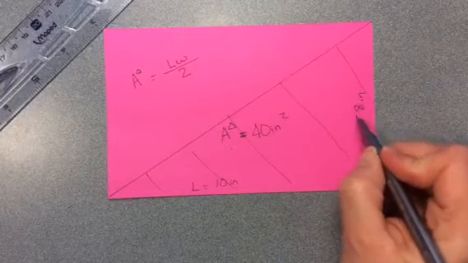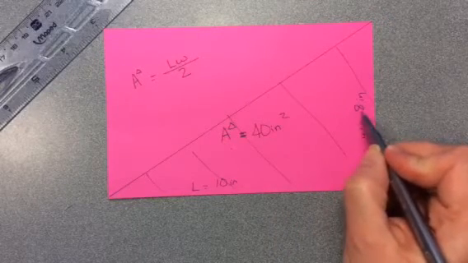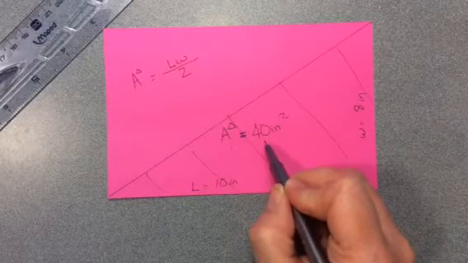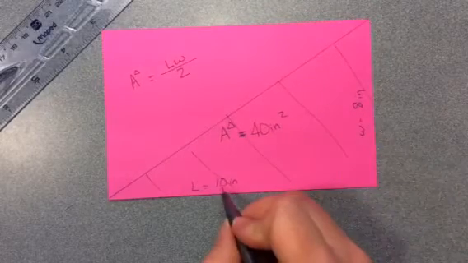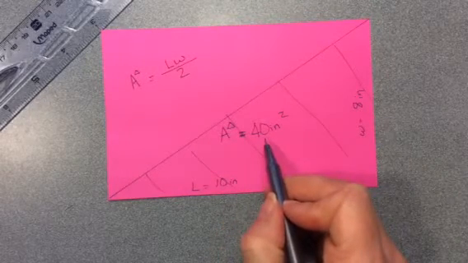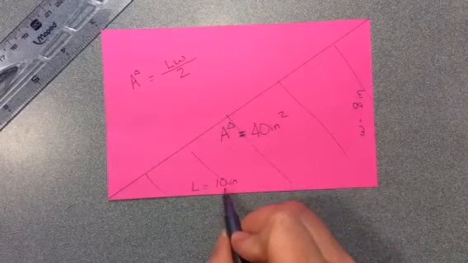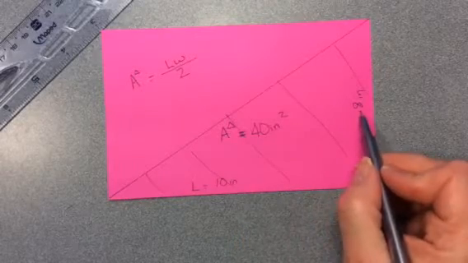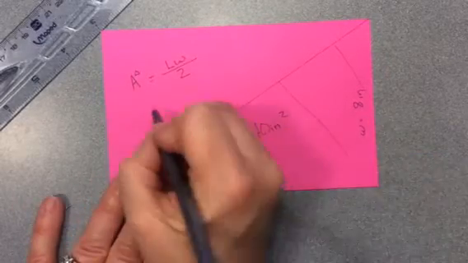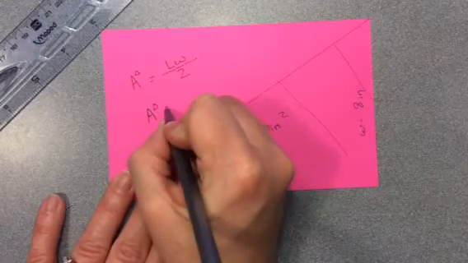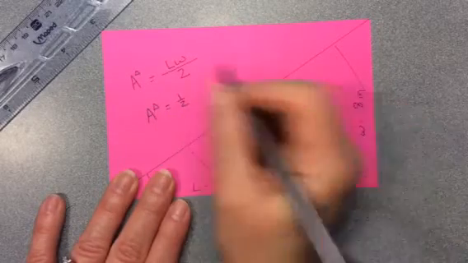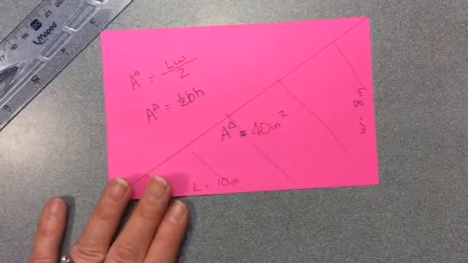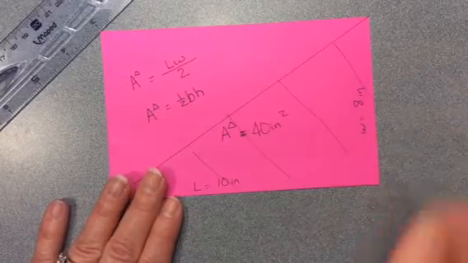What if I took half of this number here? What's half of 8? 4. What's 4 times 10? 40. So that works. I could take half of the width, multiply it by the length to get the area. Does it work the other way around? What's half of 10? 5 times the 8? Again, 40. So another way of writing area of a triangle would be to take half the base and multiply it by the height.